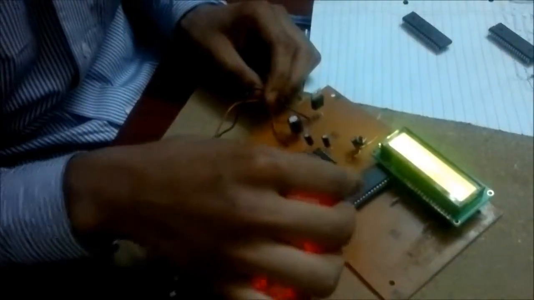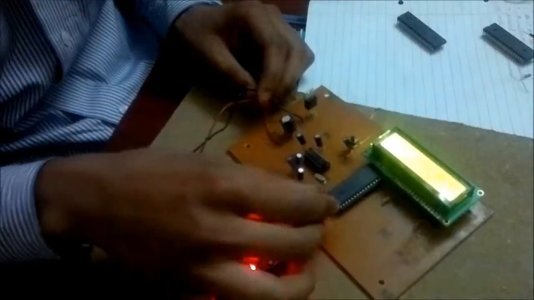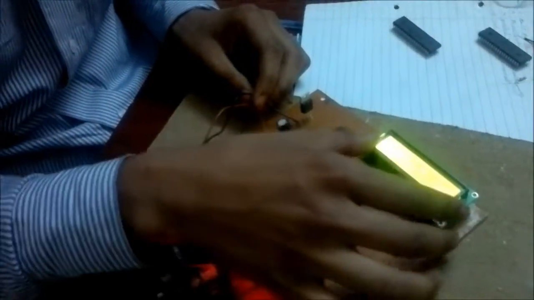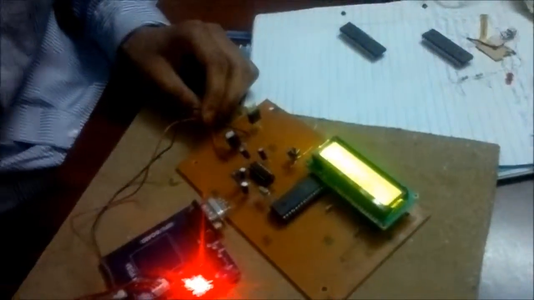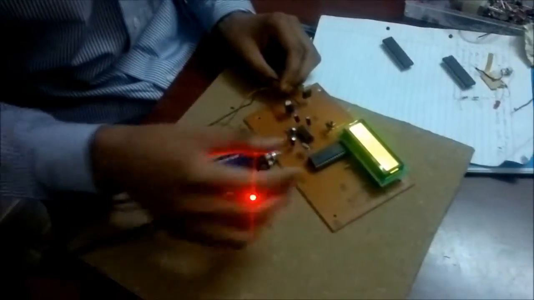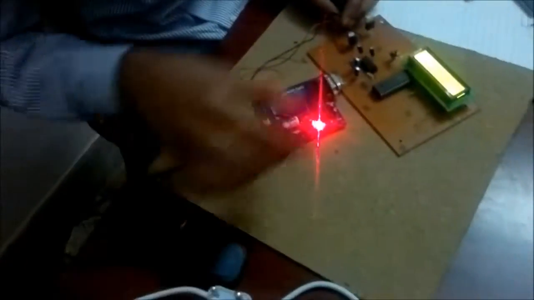This microcontroller is burned with the C program for displaying the latitudinal and longitudinal location of the GPS device or the modem. We can see the latitudinal and longitudinal location of this device shown on the LCD by continuous refreshing, the latitude in degrees east and the longitude.